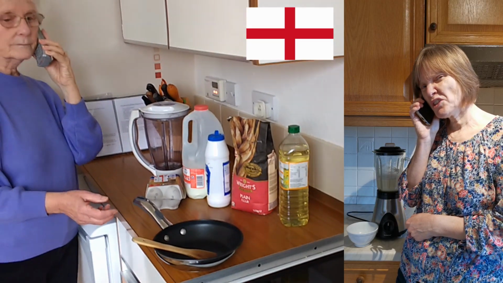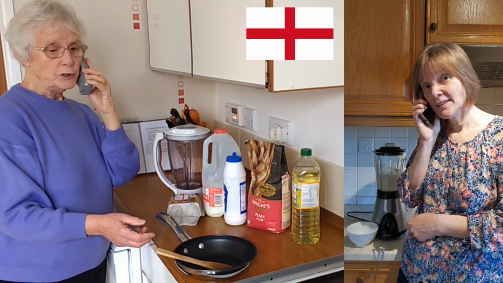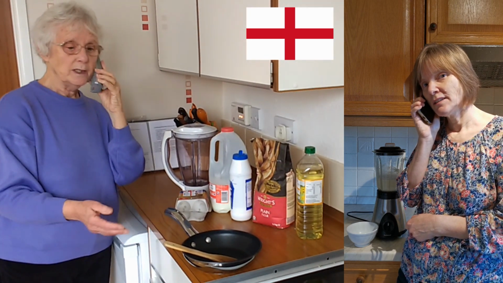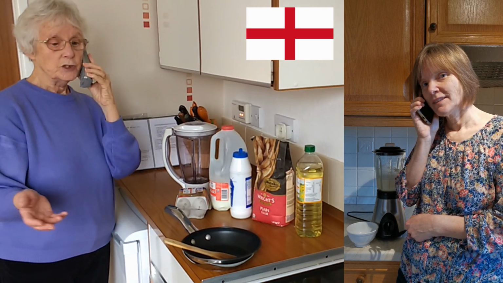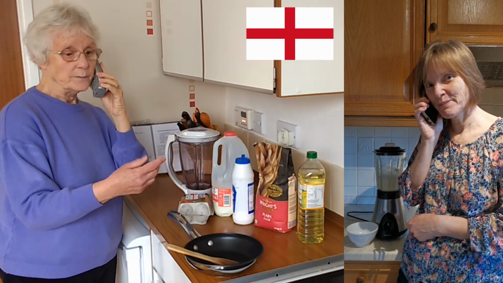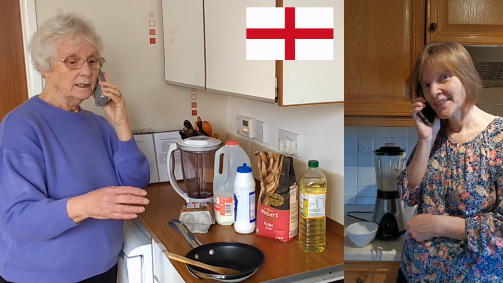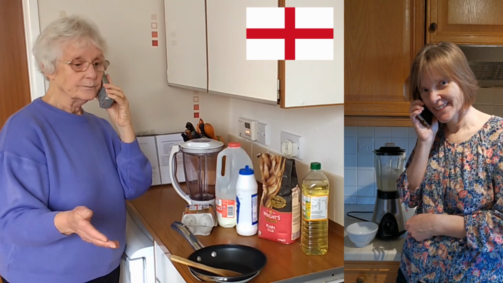So what do you put on your pancakes? Well, on Shrove Tuesday, we normally have sweet pancakes. Some with sugar and lemon, and others perhaps with jam or honey, or maybe chocolate spread.